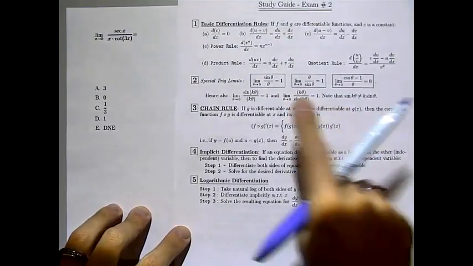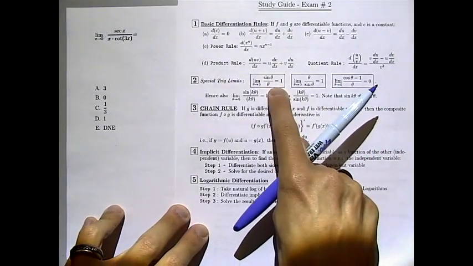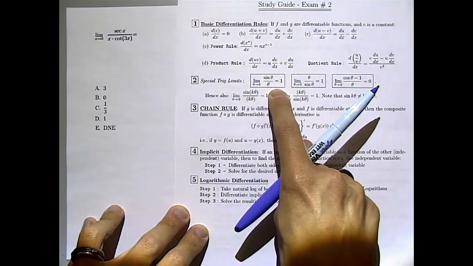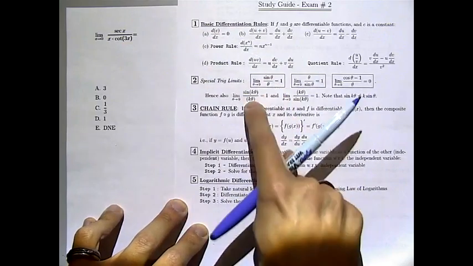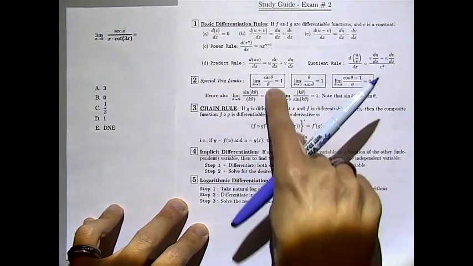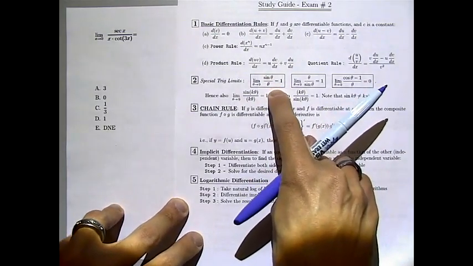The limit of secant of x over x times the cotangent of 3x as x goes to 0. Just got to remember the tools available to you, mainly this one right here. Somehow you need to rearrange this so this shows up somewhere. You may have to adjust for the k and all that, but the first thing here is to somehow get sine show up somewhere.